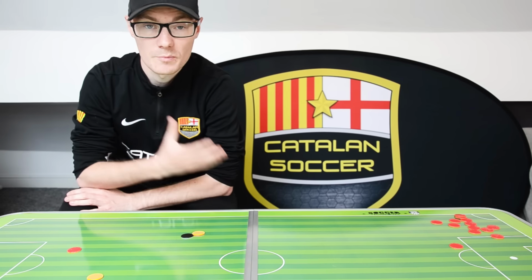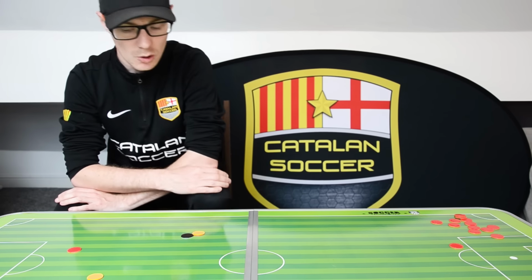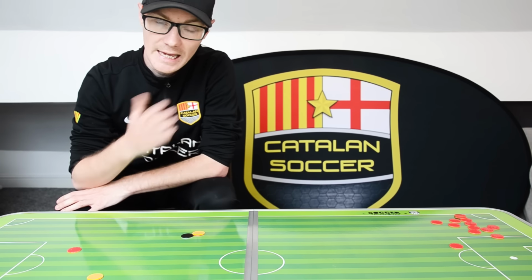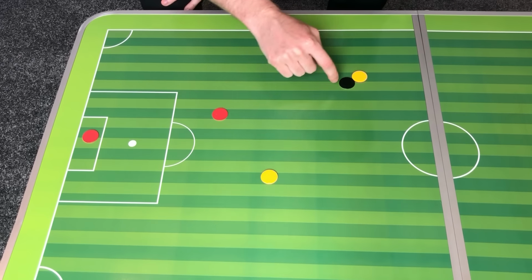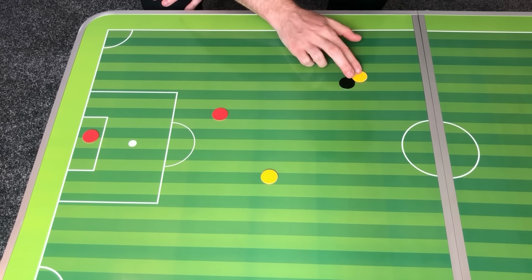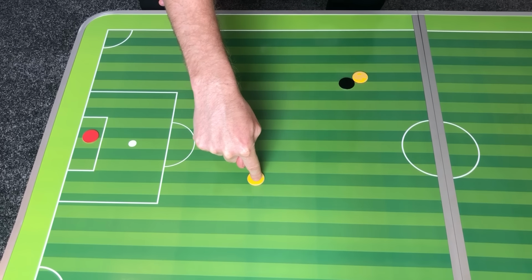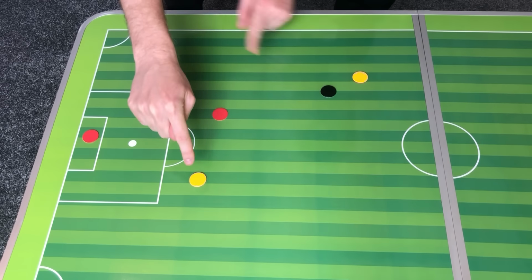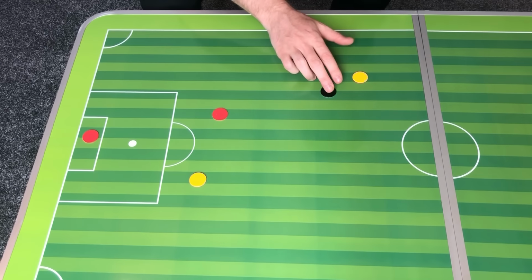Now we're going to deal with moving players, which makes things a little bit more complicated, and this is why offside decisions can be given wrong sometimes, even at the highest level. So if this player is in an onside position and starts to make his run, and the ball is played now, he is in an offside position when the ball was released.